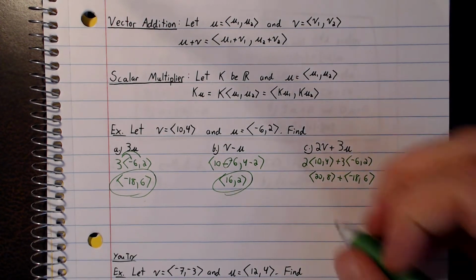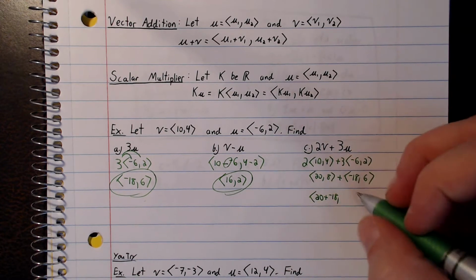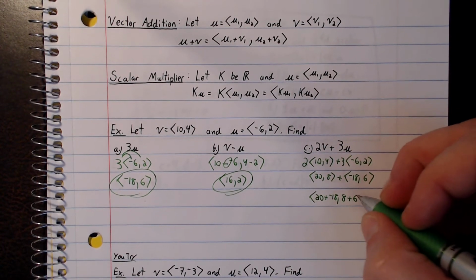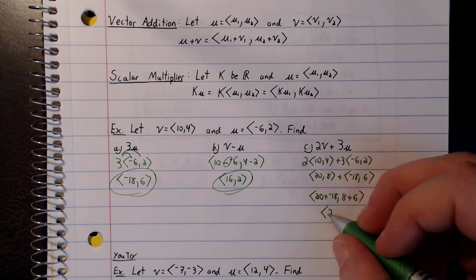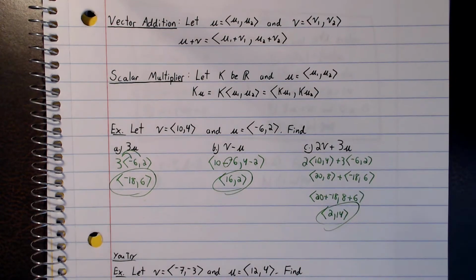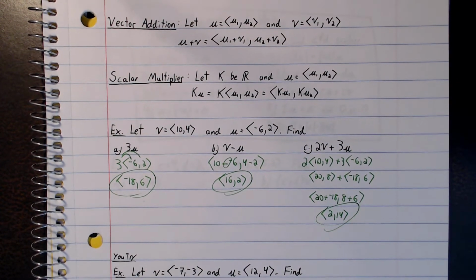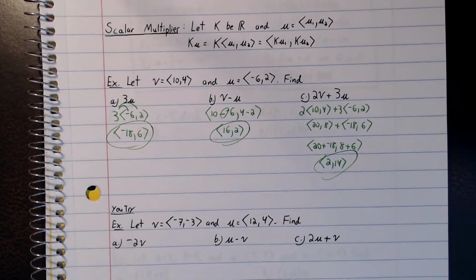They want us to add, so 20 plus -18 and 8 plus 6. And if we simplify, that gives us 2 and 14. So really, nothing crazy difficult, right? I mean, the rules speak for themselves, I think.